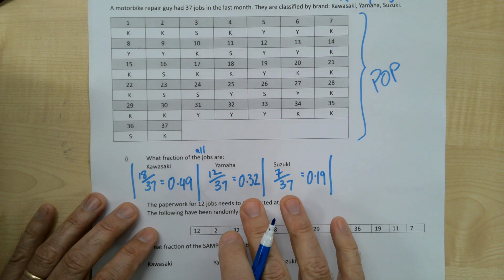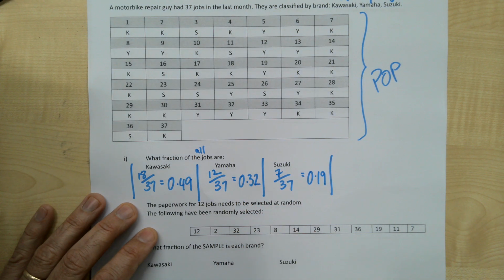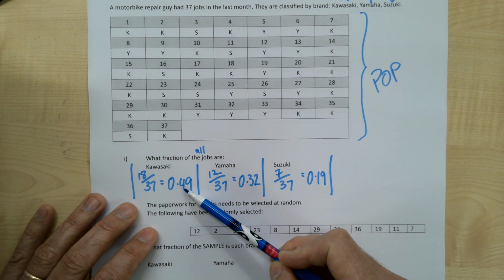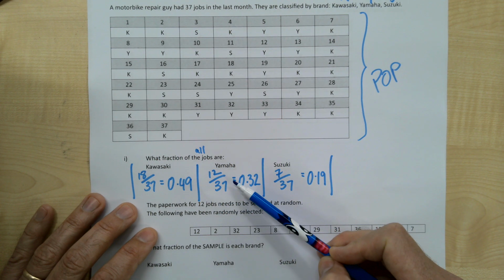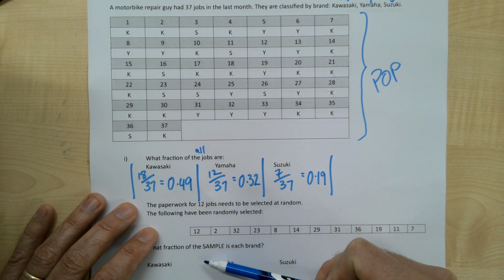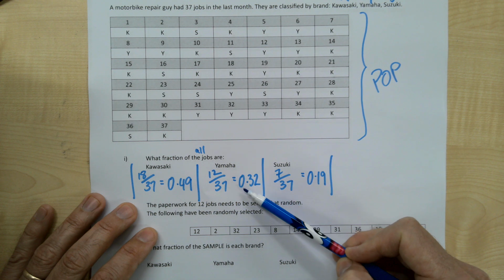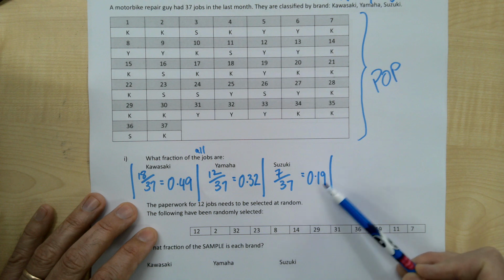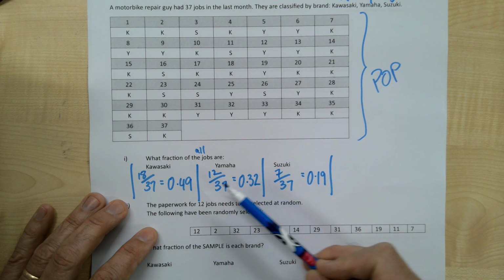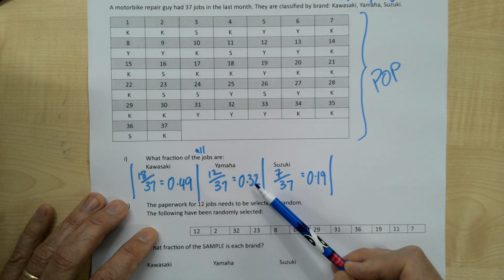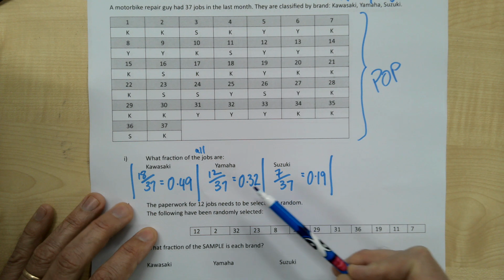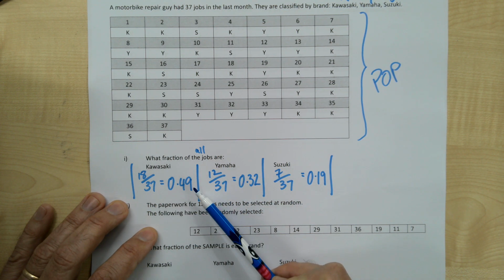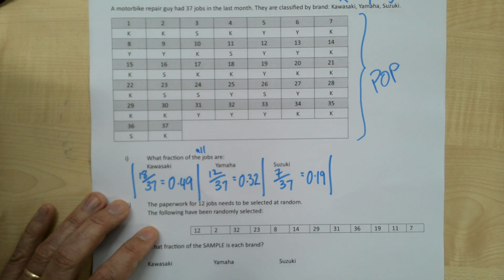Now the point of doing that, we haven't done the sample yet, but once we've got the sample, the fraction of Kawasaki should be around about the half mark. Well, that's what we'd hope. The fraction of the sample for Yamaha should be around about 0.3, and this one maybe 0.2, 0.18, I don't know, somewhere around there. It's not going to be exact, but we want it to be in the ballpark. This is what we're aiming for. That's the best way to think of it. Once we've got this from the population, this kind of fraction is what we're aiming for in the sample.